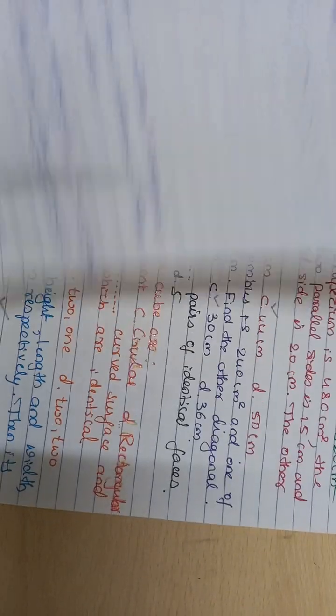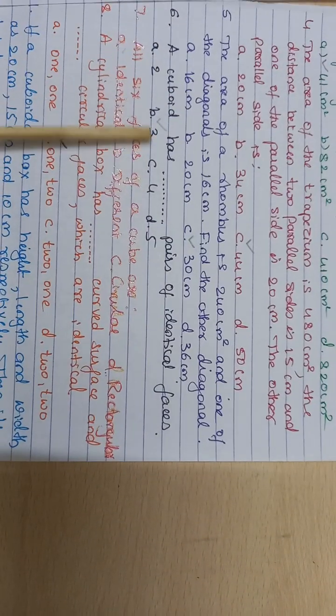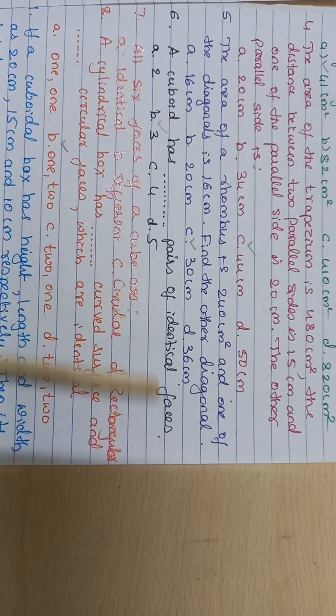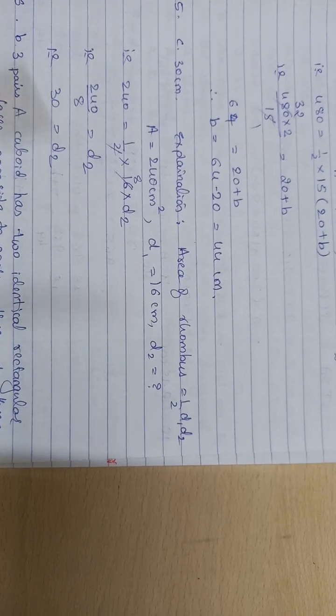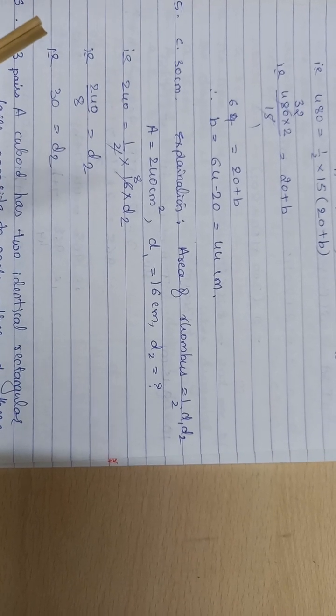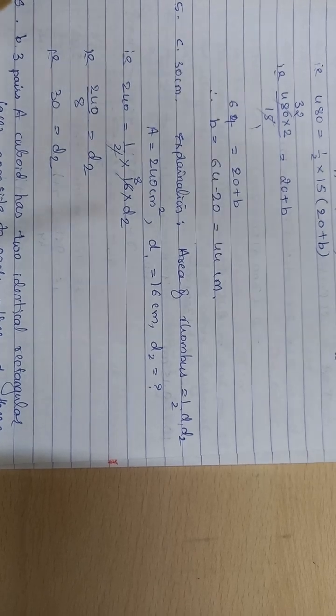Now the sixth one. What is the sixth one? A cuboid has dash pairs of identical faces. Just imagine the rectangular box. Identical faces: top and bottom, one side, left and right, front and back.